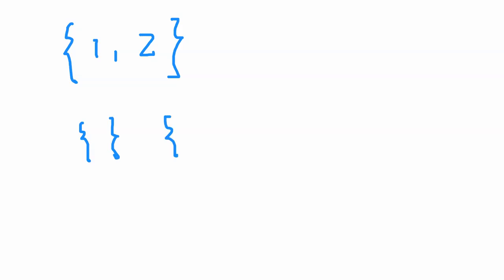So let's see if I have a set of 2 things, 1, 2. Right? How many subsets do I have? I have an empty set, which means I choose nothing. I can make a set of 1. I can make a set of 2. And I choose both of them, 1, 2. All right.